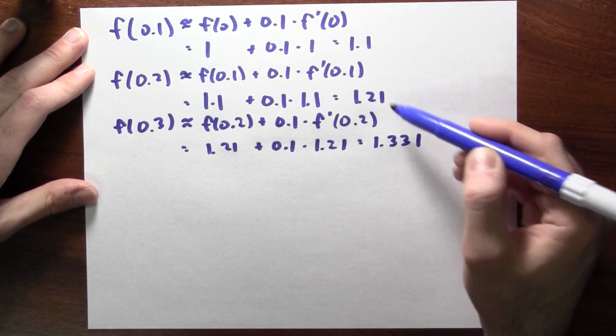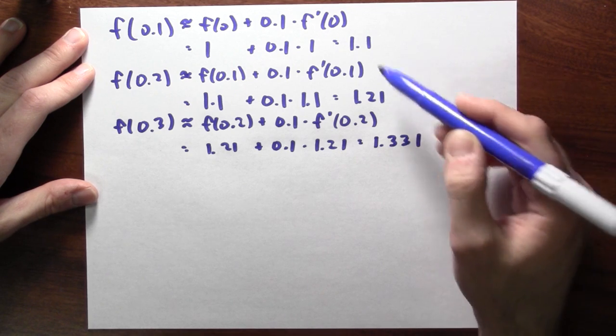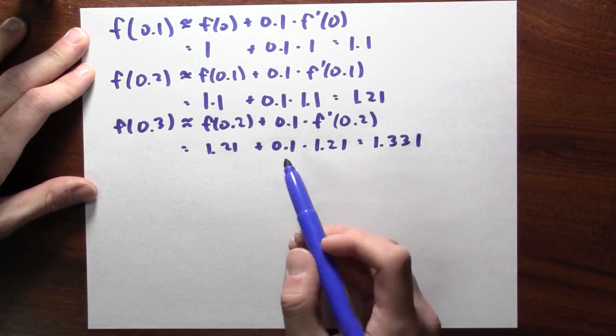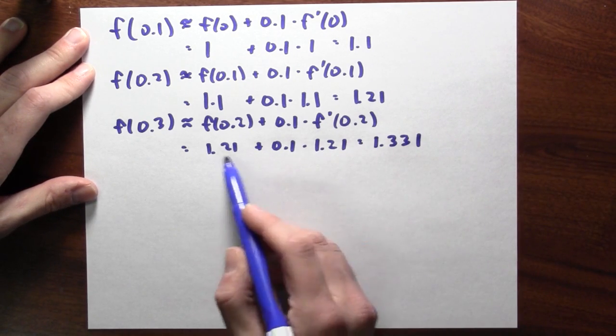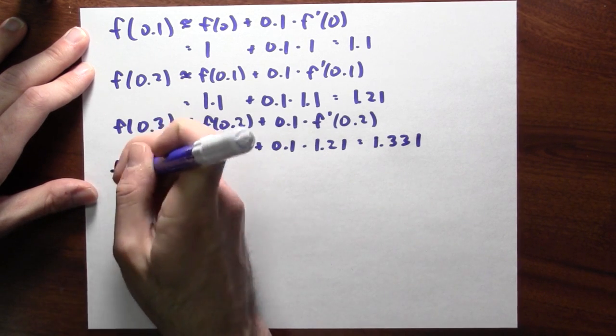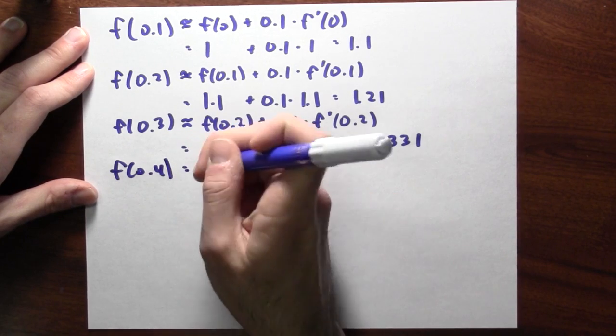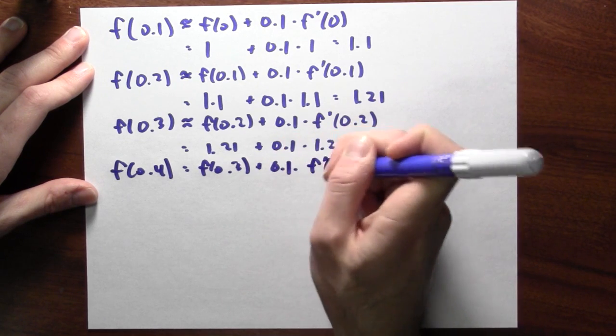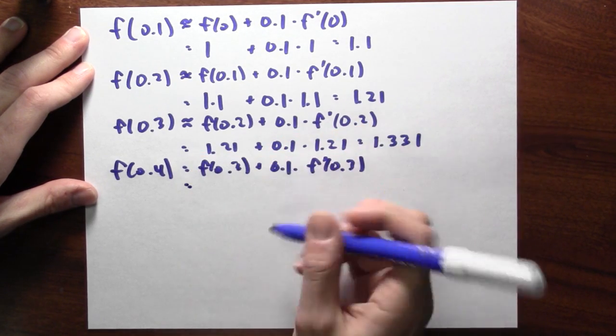Now, you might begin to see a pattern here, right? 1.1, 1.21, 1.331. These are pieces of Pascal's triangle, really. And that makes sense considering how I'm adding the number plus 0.1 times the number. Let's just keep going. So let's compute f of 0.4, that's f of 0.3 plus 0.1 times the derivative at 0.3.